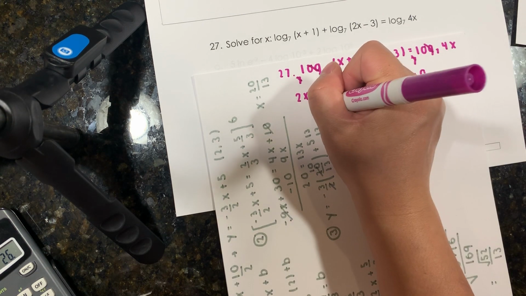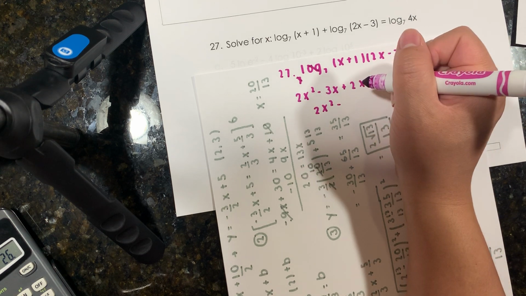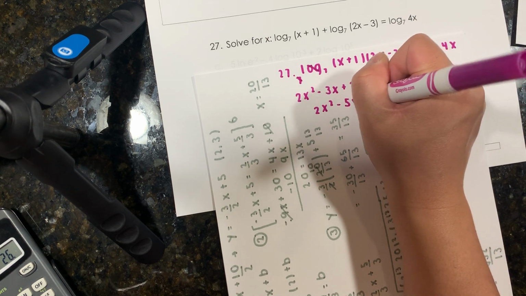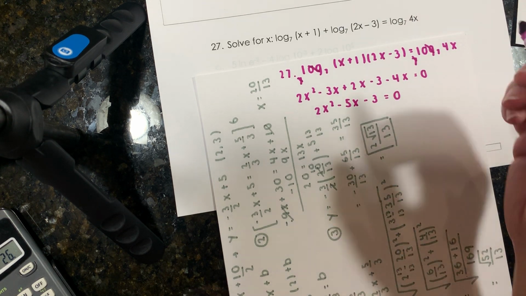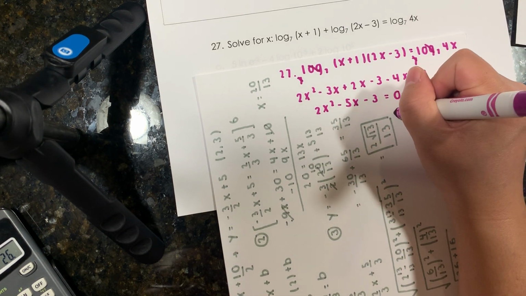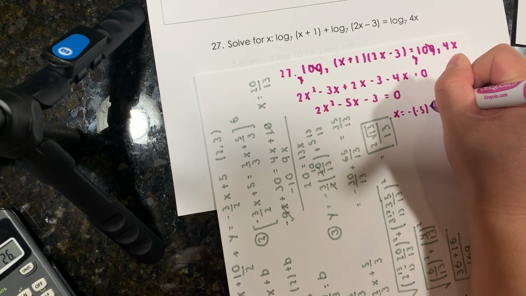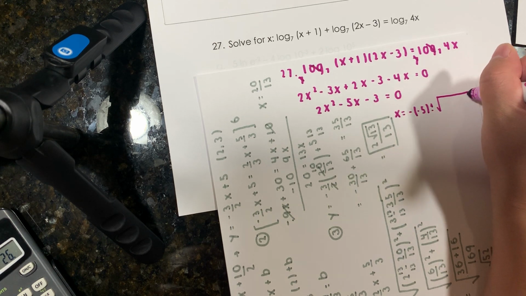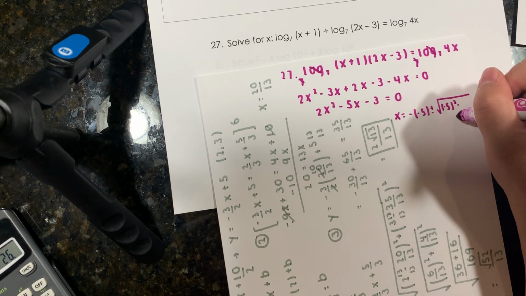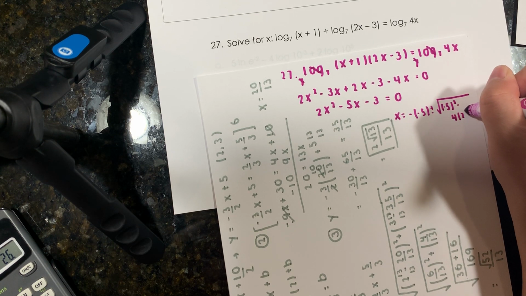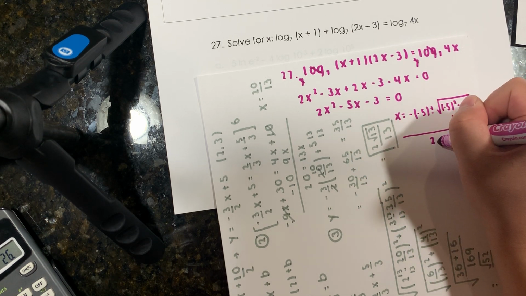So that would be 2x squared minus 5x minus 3 equals 0. And now I'm going to use the quadratic formula to solve. So negative b plus or minus the square root of negative 5 squared minus 4 times 2 times negative 3, all over 2 times 2.